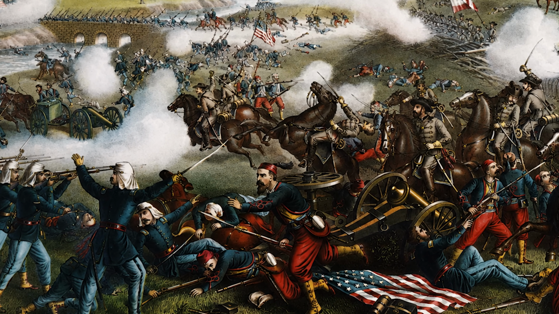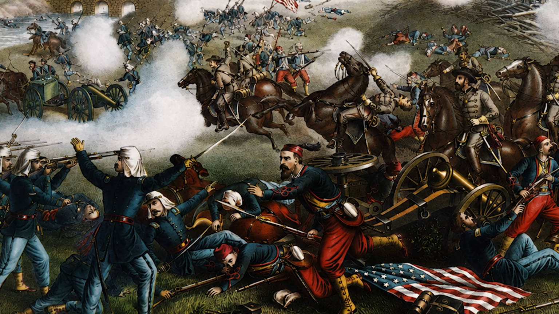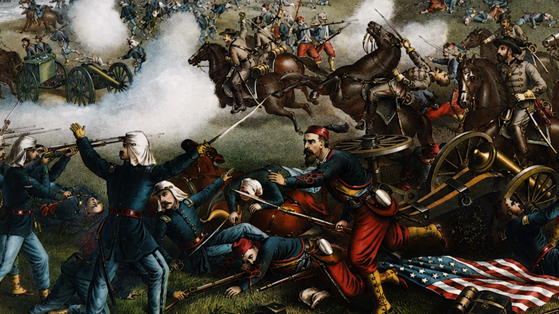The more than 800 military losses recorded that day showed both sides that they were facing a much longer campaign than anyone had predicted in April.